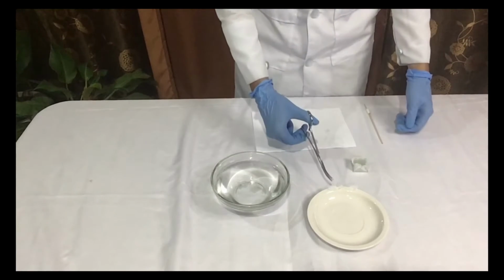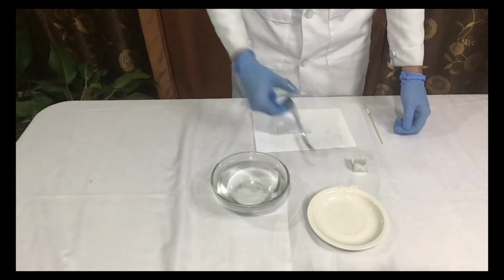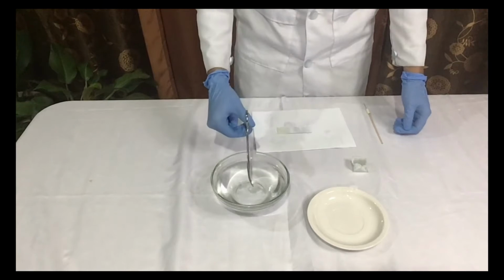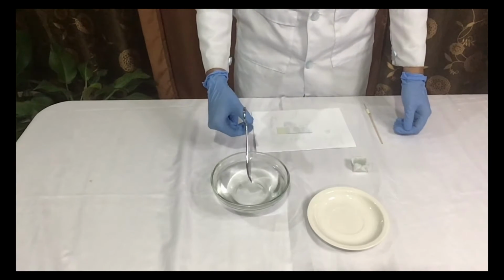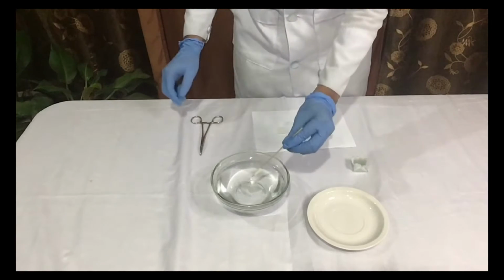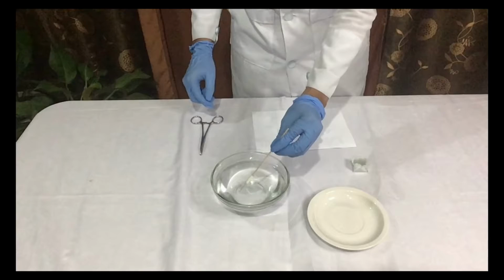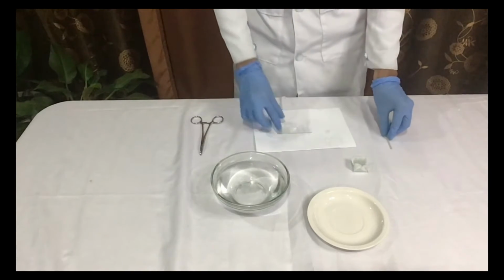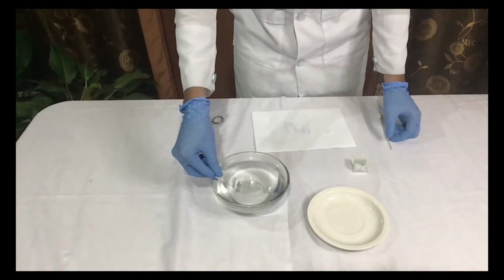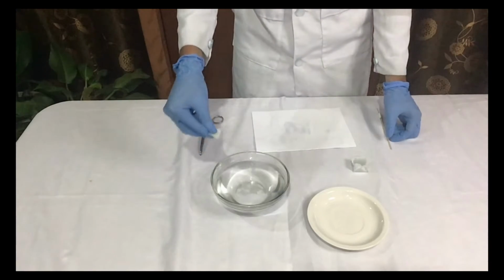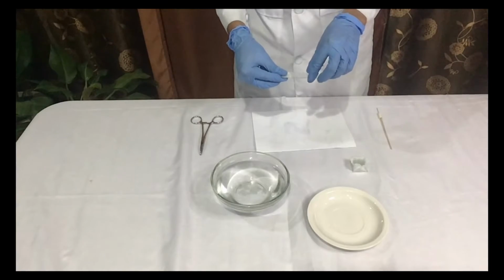After slicing the block of tissue in the cryostat, immerse the tissue slices in a glass bowl filled with normal saline solution. Using a dissecting needle, carefully tease the tissue slices until they unfold and spread out. Then, carefully mount a tissue slice on a slide and cover it with a cover slip.